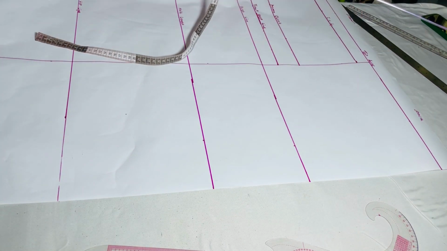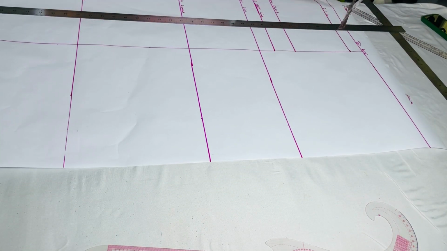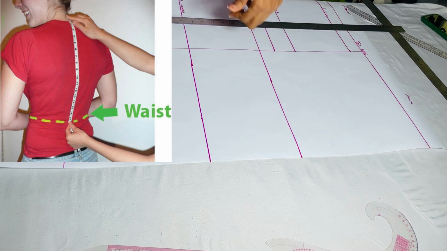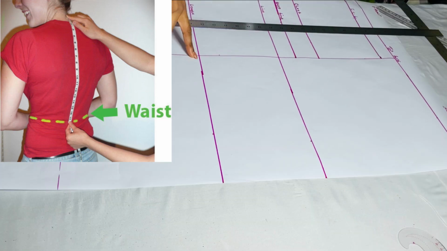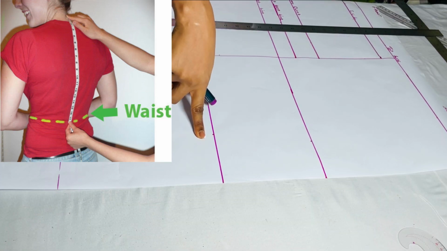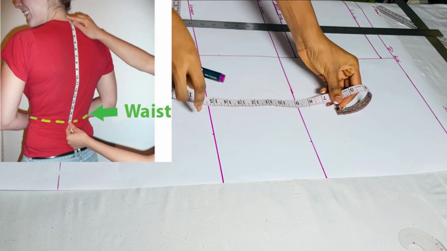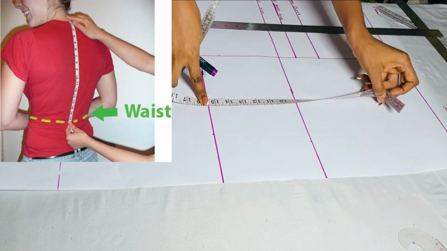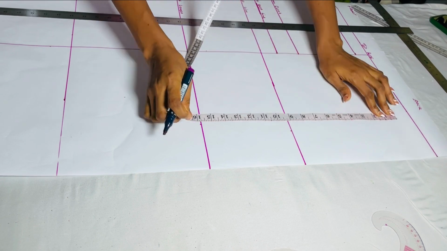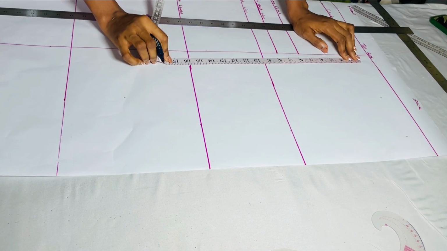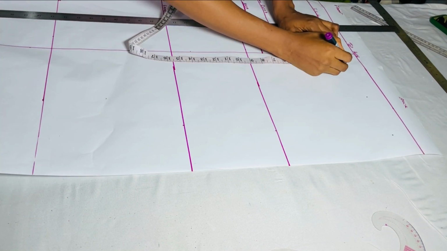Now we'll start from this waist line on the back, the half length line. That's where you go up to take your nape to waist measurement. This is how to take your nape to waist measurement, from your waist to the bone on your neck. That's how to get your nape to waist measurement. Mine is 15.5, so I took 15.5 upwards, from this waist upwards.